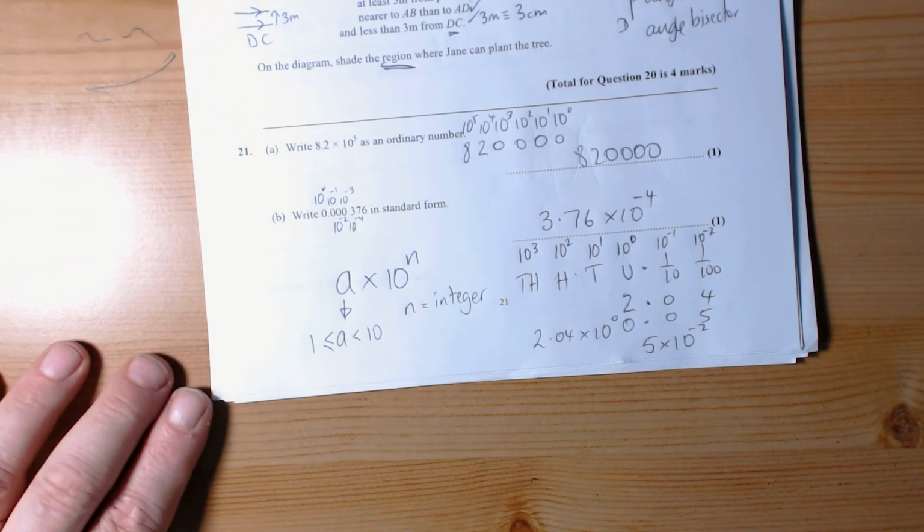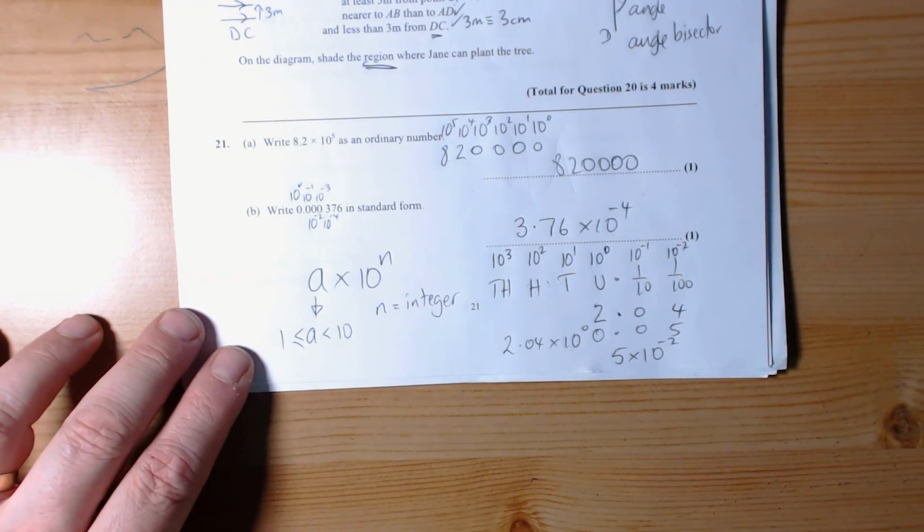So just a quick reminder about standard form and their connections with ordinary numbers.